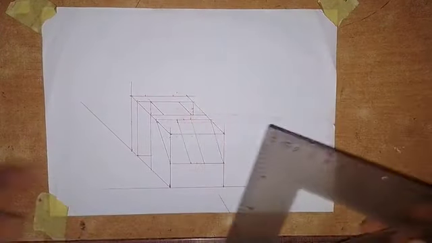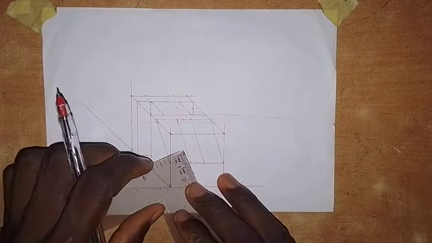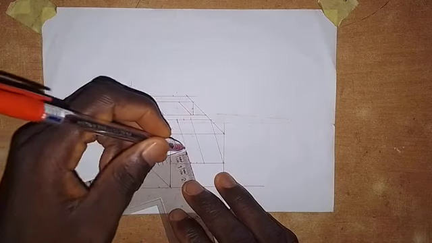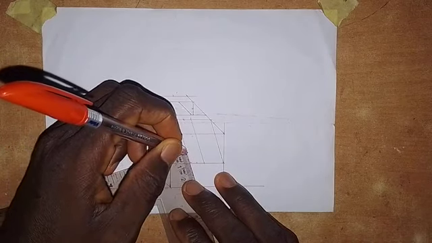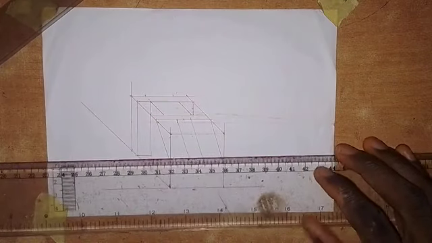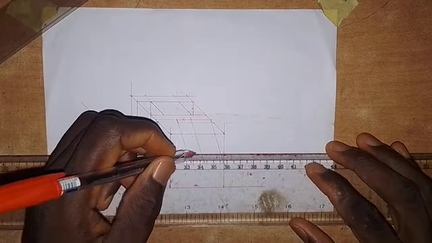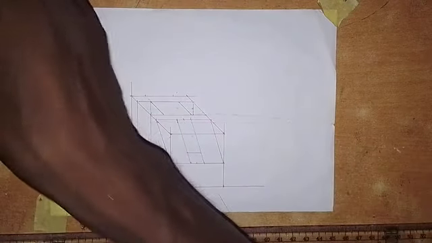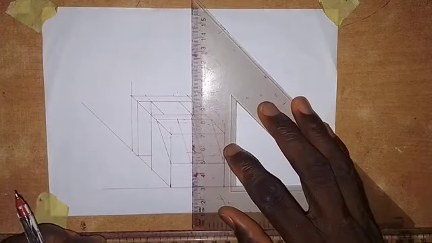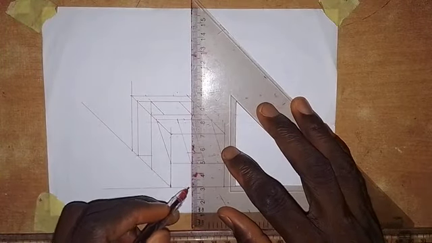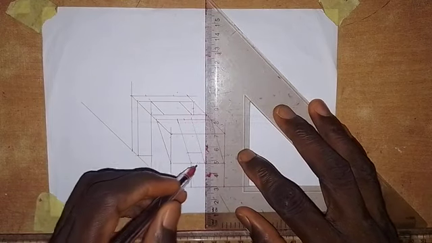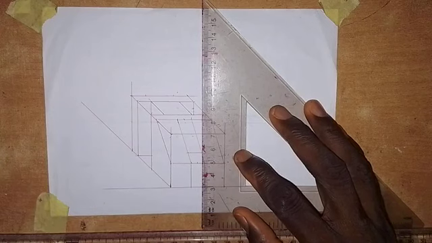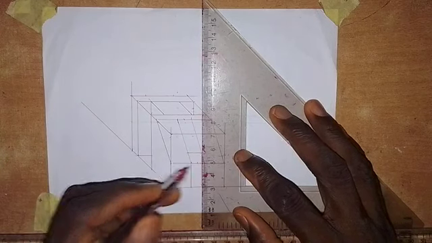So if I divide 15 by 2, that will give me 7.5. Just use 8 millimeters. So I'll use 8 millimeters. So this is 8 millimeters. So I will transfer it to this side like this. Okay, so then at this point I'm going to draw a vertical line, and here also I will draw a vertical line. So at this point here I will draw a vertical line.